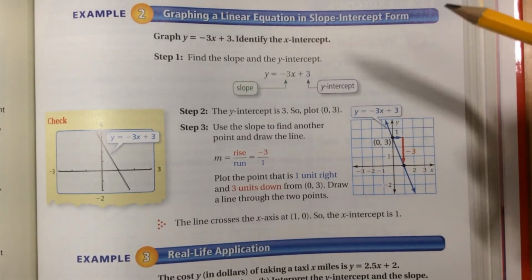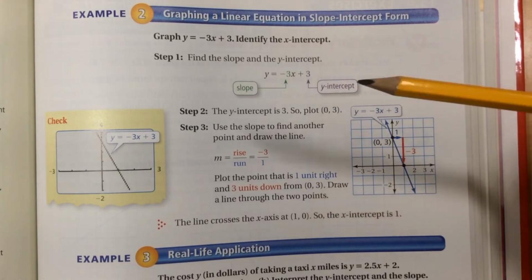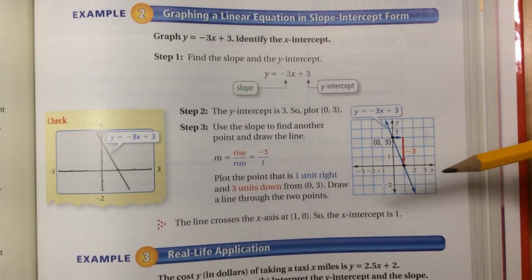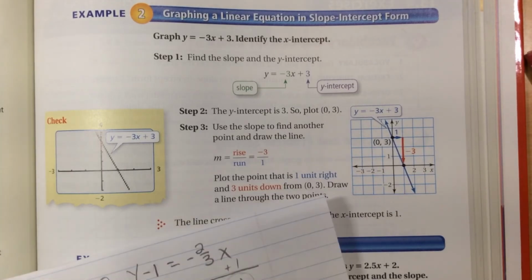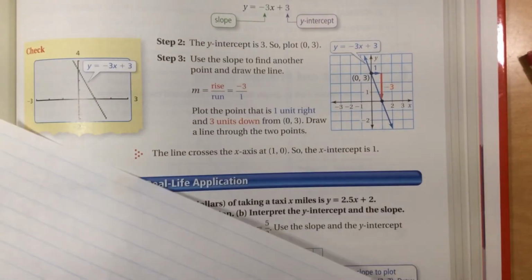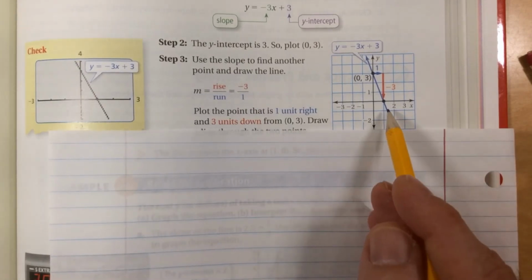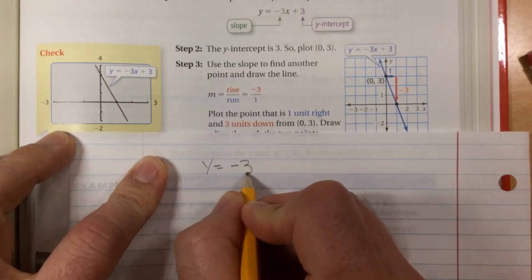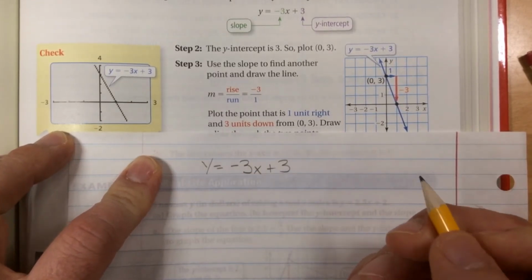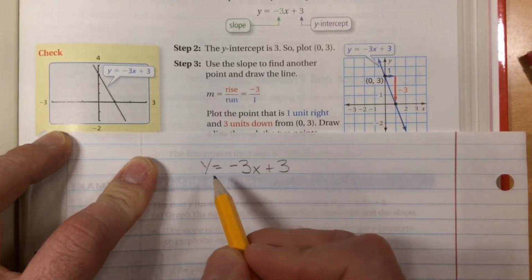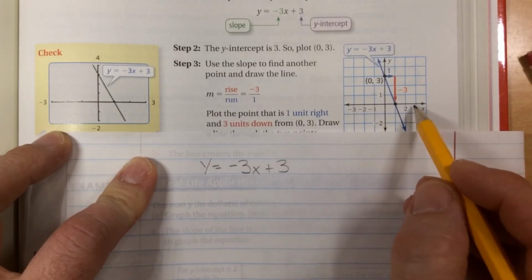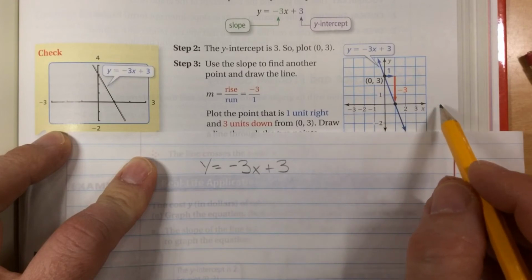To find the x-intercept, what they said is well, draw the line and see where it crosses the x-axis. And that is for sure one way to do it. But another way to find the x-intercept is to just realize what the x-intercept means. Yes, it means where it crosses the x-axis, but it also means, hold on, let me write the equation here, y equals negative 3x plus 3. Remember, the x-intercept is where y equals 0. It's what is x when y equals 0. Y equals 0 on the x-axis, so what is the x value there?